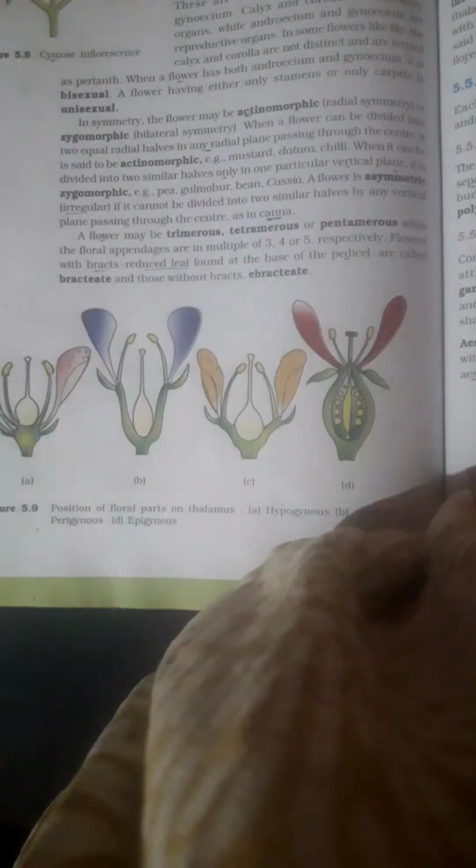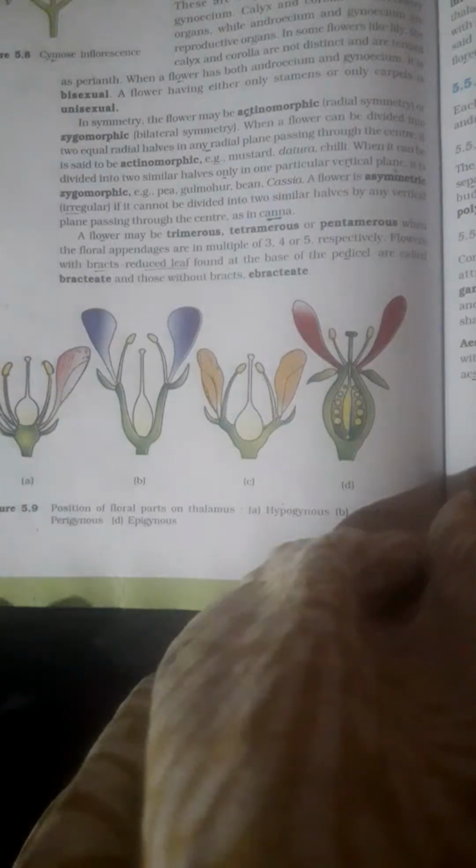Actinomorphic, radial symmetry, because it's talking about the radial plane, radial halves, right? And in zygomorphic, it's a vertical plane. You can remember like that, right? And asymmetric is just irregular. It just cannot be a zygomorphic or actinomorphic. Now, so this was the classification of flower based on the symmetry.